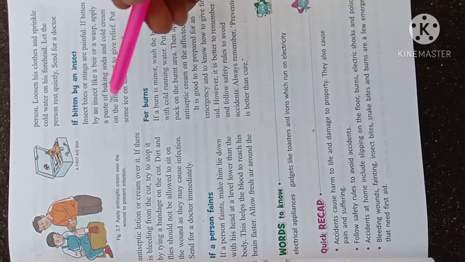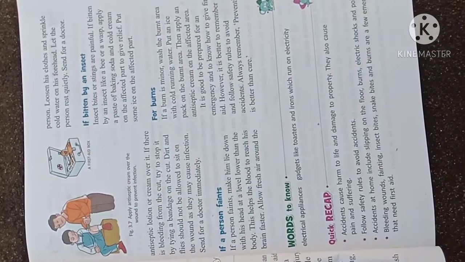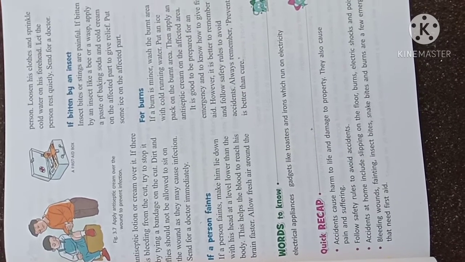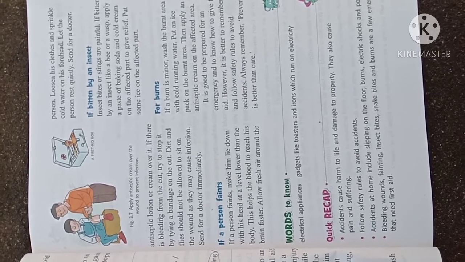After washing, we have to apply a lotion, and there should not be any dirt or flies. If that happens, it gets infected, and we have to consult the doctor immediately after that.